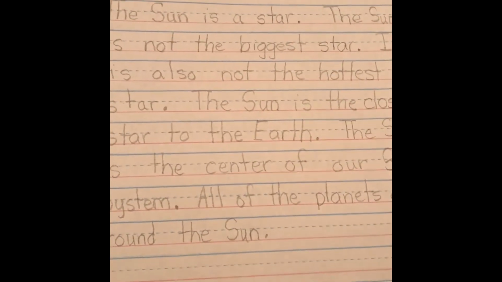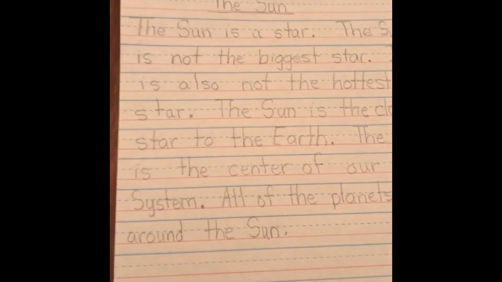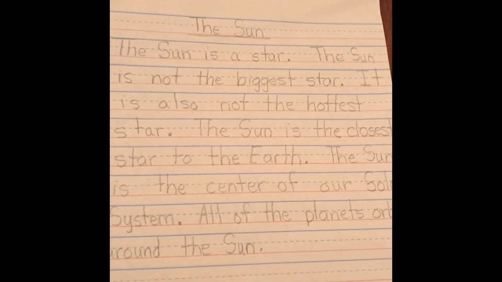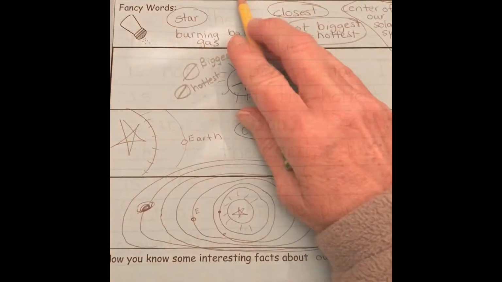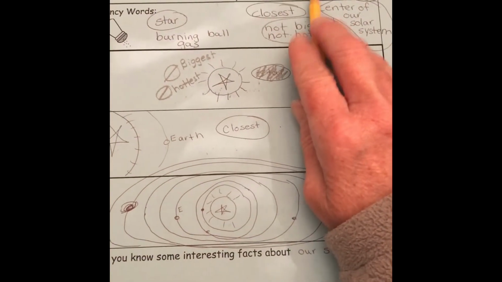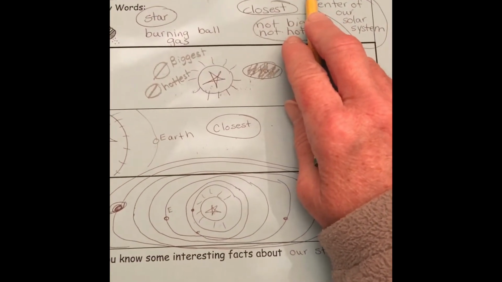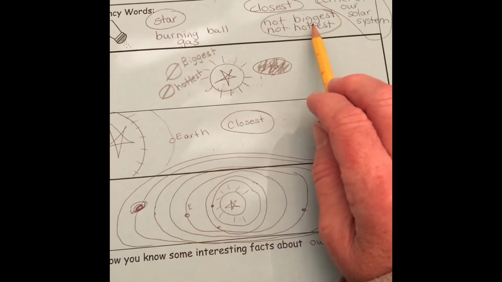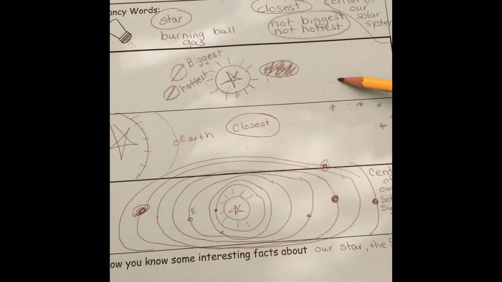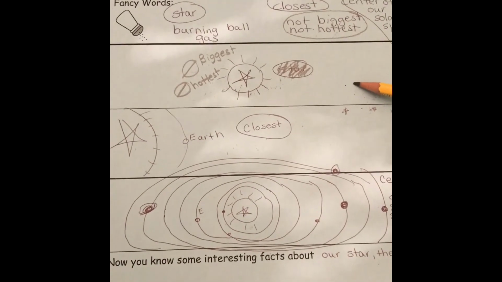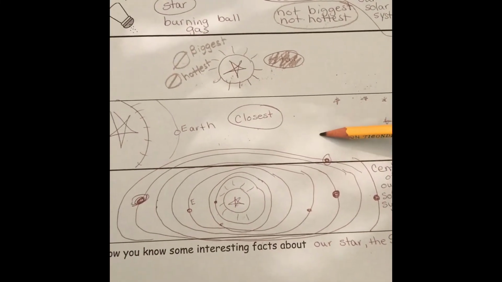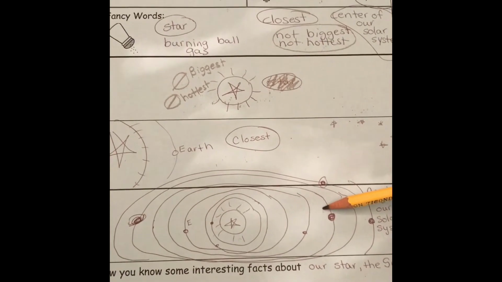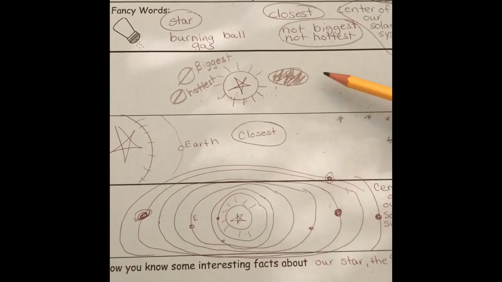Okay, so I have to go back to just check my blueprint to make sure I have all my parts. I think I need one more. So that was our title. This is our very first sentence. That's the big idea of our informational writing. Remember, these were just our fancy words. So here was our first fact, our second fact, because that's what informational writing is about, our third fact. So we're all done with our facts.